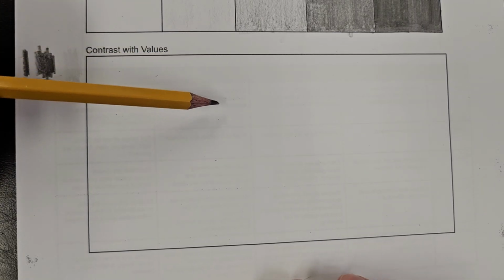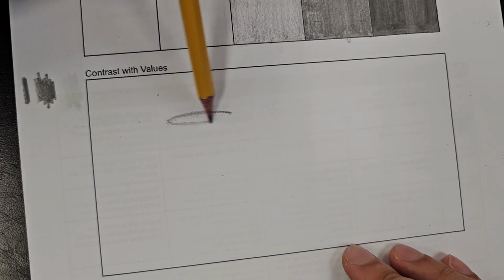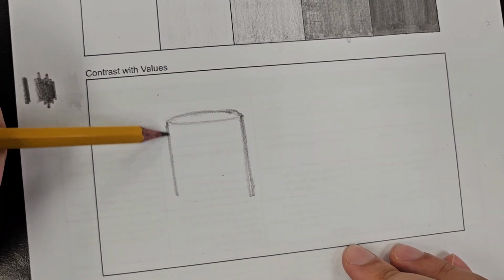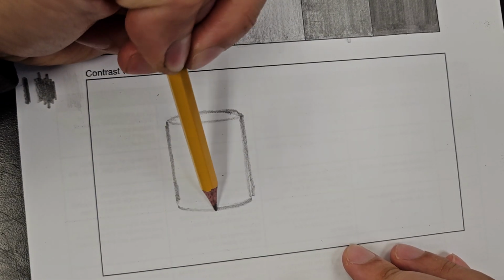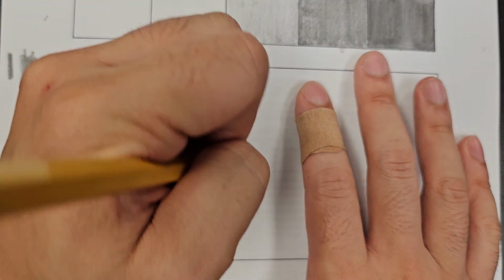Now let's talk about how to create contrast with values, okay? So remember, contrast means difference, right? We want to create difference using value as our tool here, okay? Most of the time we create contrast and make things stand out using outlines, right? We give a shape a line. So here's a cylinder. We give it a line, and then boom, you can see the shape, right?